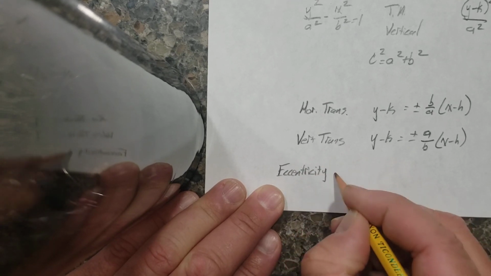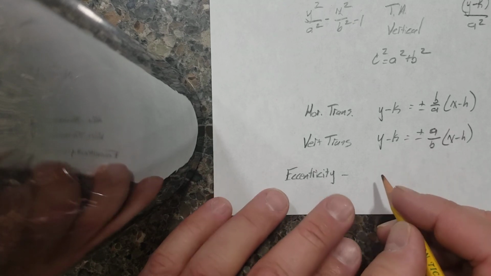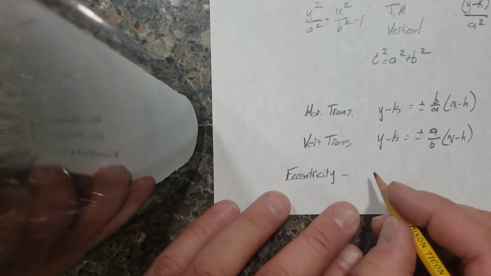eccentricity. I apologize if you guys hear my daughter downstairs fooling around. I don't want to stop this to go get it.